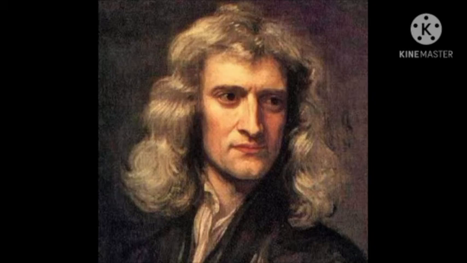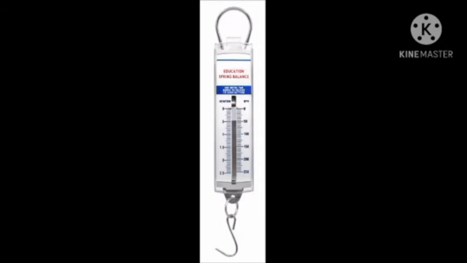Understood, children? Now students, what you can see on your screen is basically a spring balance. Now, to weigh an object, it is hung from the hook of the spring balance. You can see the hook which is downside, that is the hook of a spring balance, and any object which needs to be weighed is hung upon this hook.